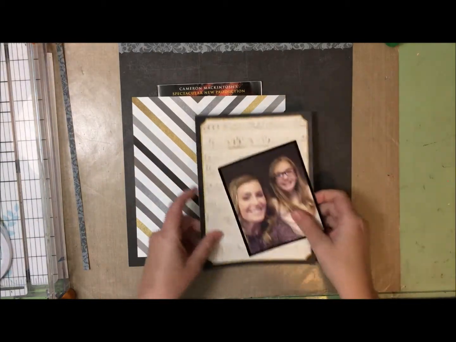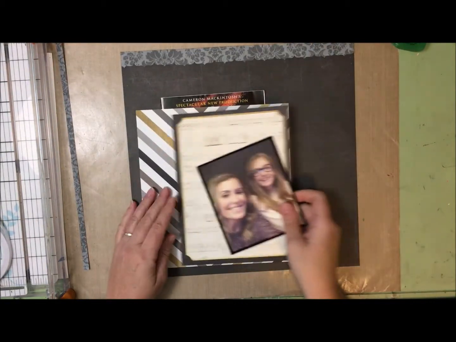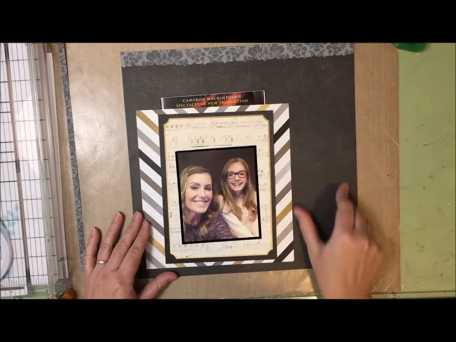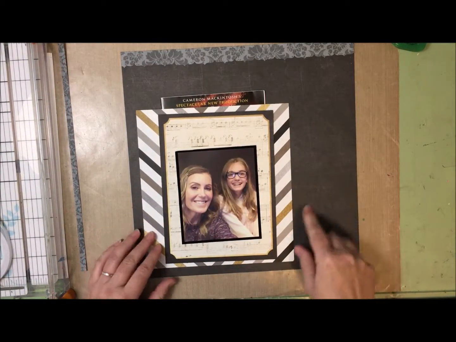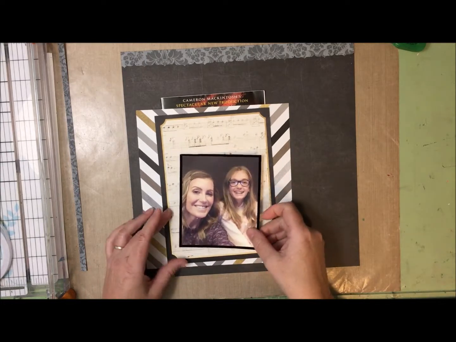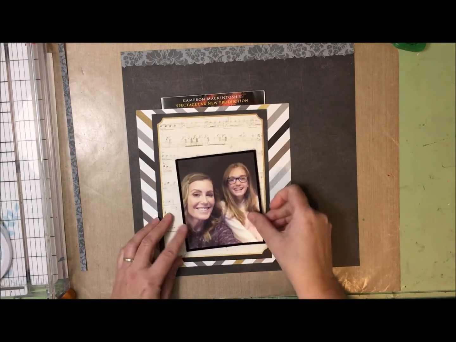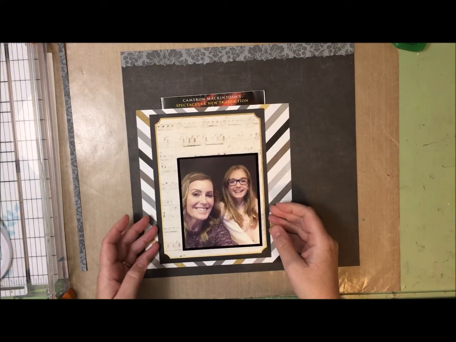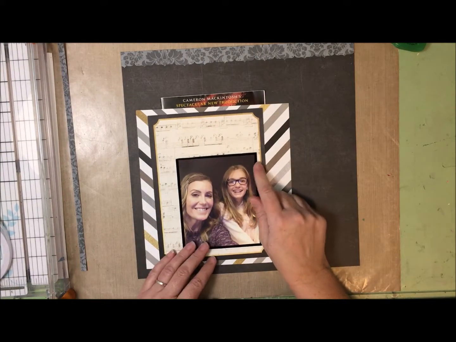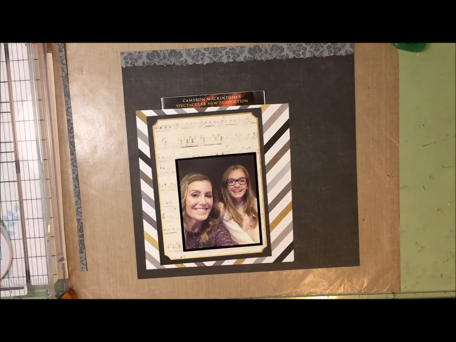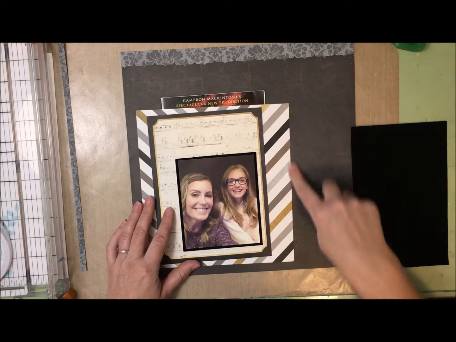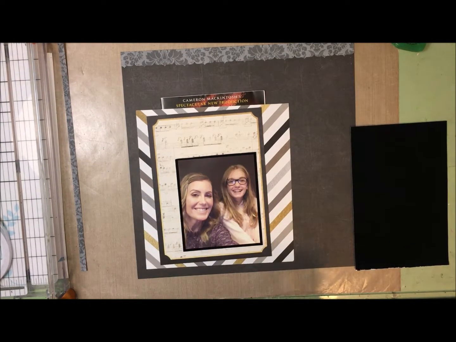Now I got to figure out if I'm going to have my photo on the pocket. I think I will actually, and then I can use my white journaling pen to journal, and then figure out how I want this, and then I can maybe put the title there. I want to bring in some more of that velvet though. It would have been kind of nice to have it behind this pocket, but it's a little late now.